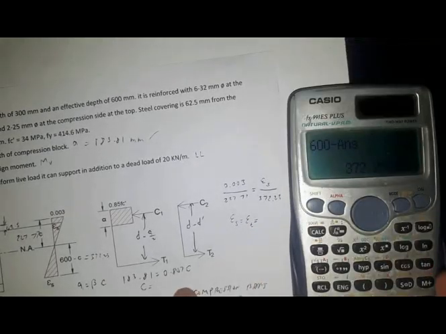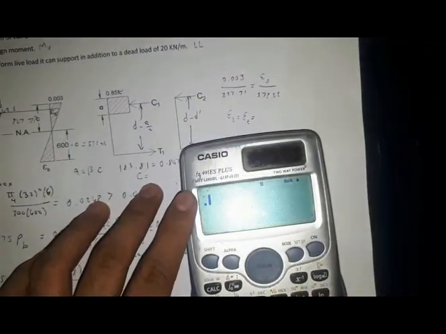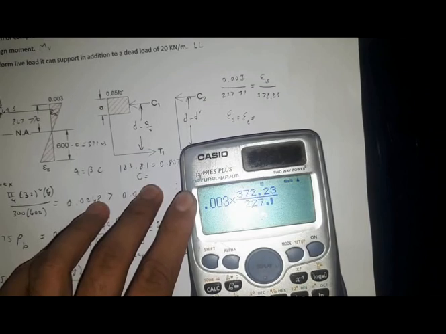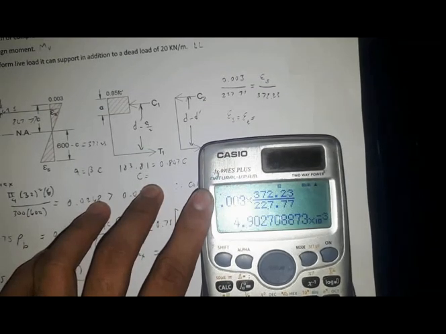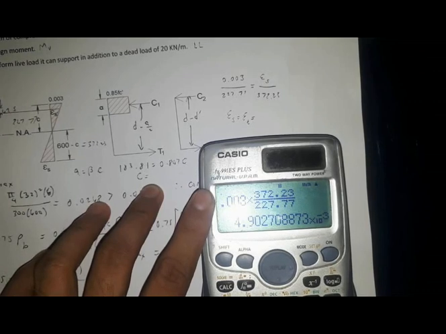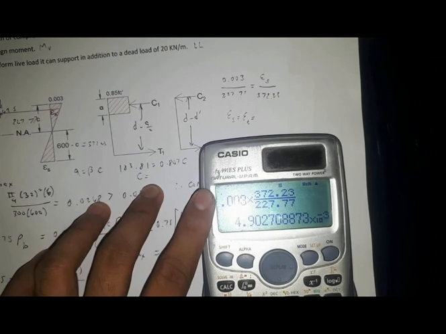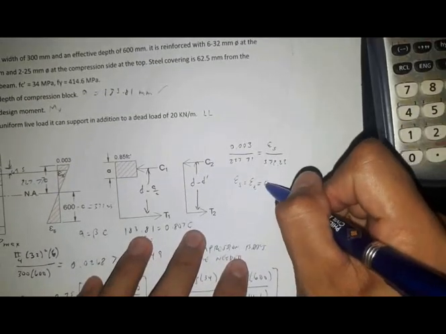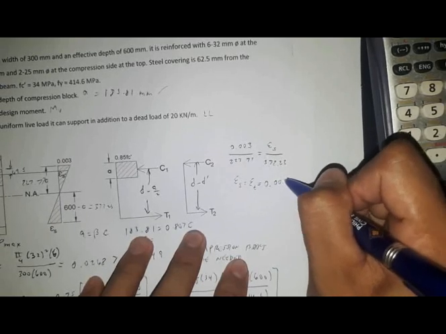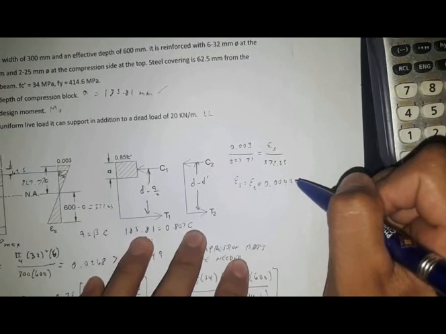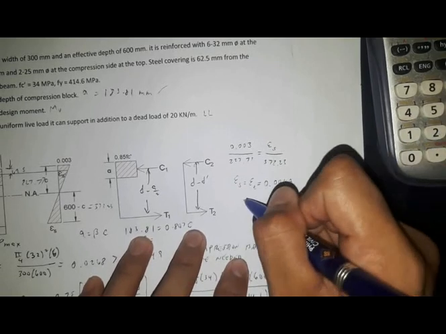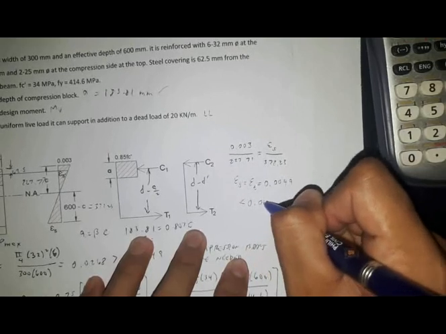So the strain of the tension steel is equal to 0.003 times 372.23 over 227.77, and that is equal to 0.0049. That is less than 0.005.